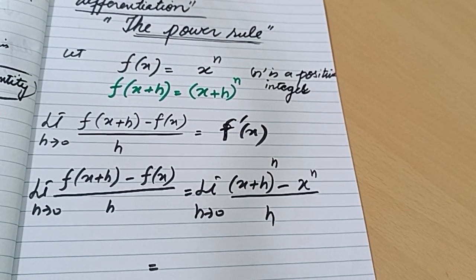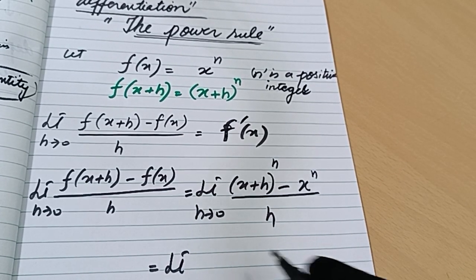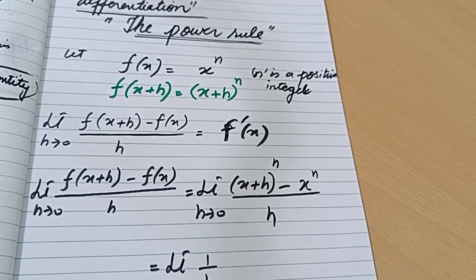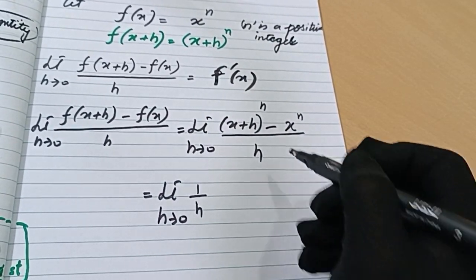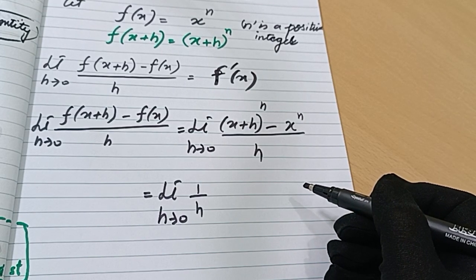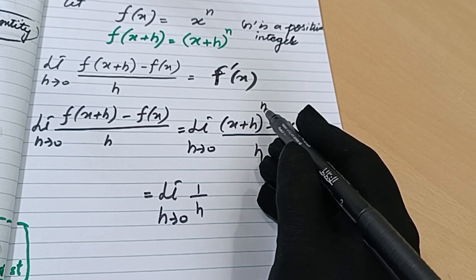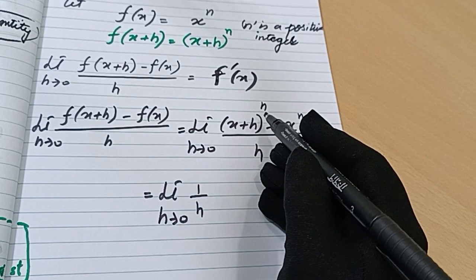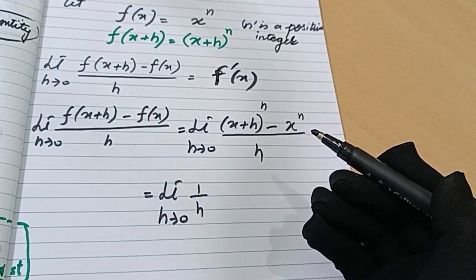For solving this, we must know the binomial theorem, which is applied when you don't know the value of the power. If it is a square, you know how to open the square, the sum of two terms squared, or cubed, easily.